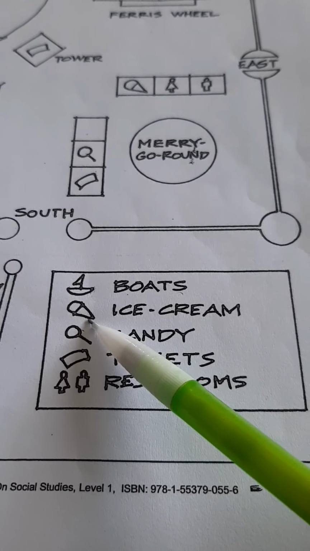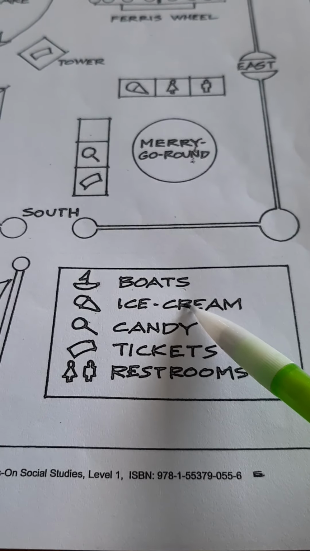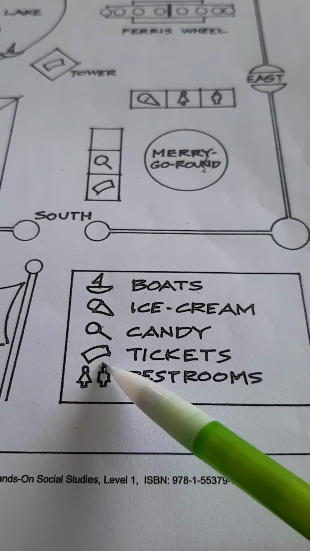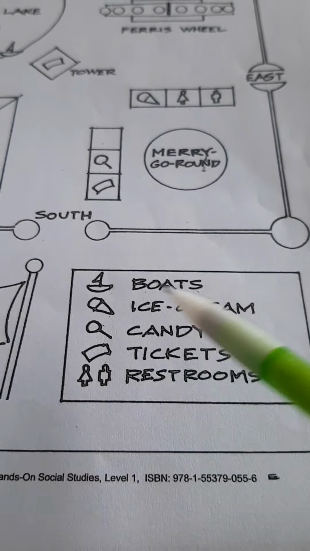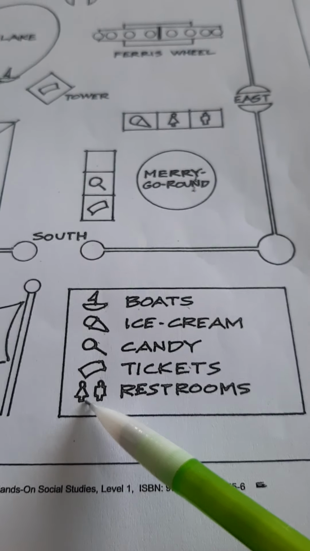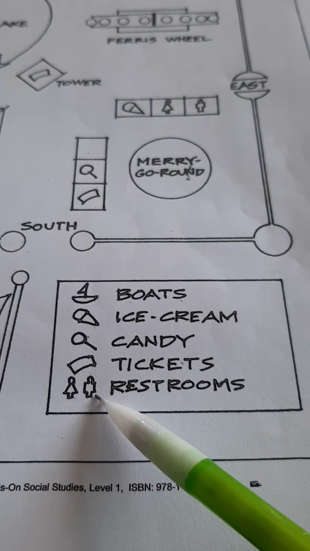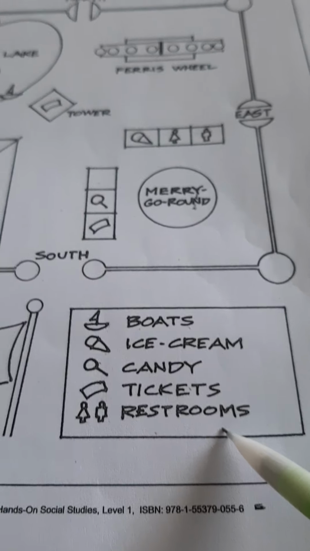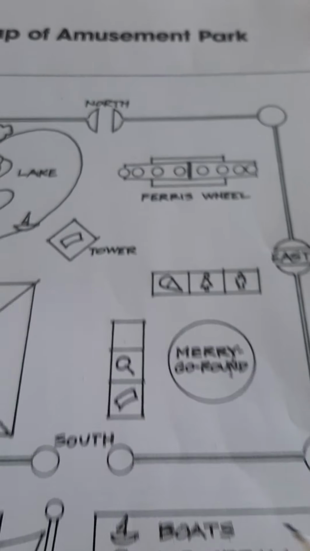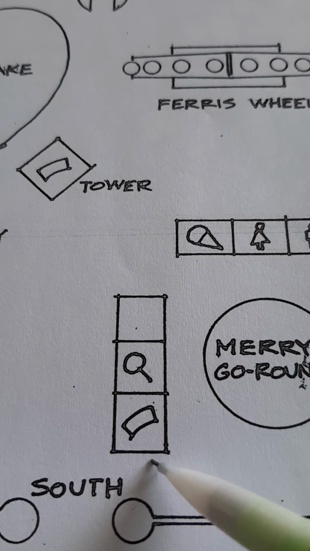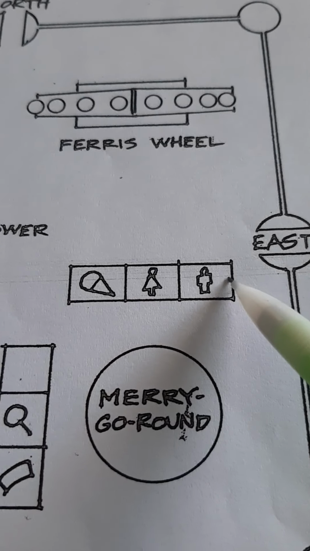If you see an ice cream cone, that's where you can buy ice cream. If you see a lollipop, that's where you can buy candy. If you see a little rectangle thing, you can get tickets, probably to ride a ride or play a game. And then if you see a lady and a man symbol, that means restrooms or bathrooms. So that's helpful because some things on the map aren't labeled. Like, look, remember that means candy and this means tickets and this means washrooms.